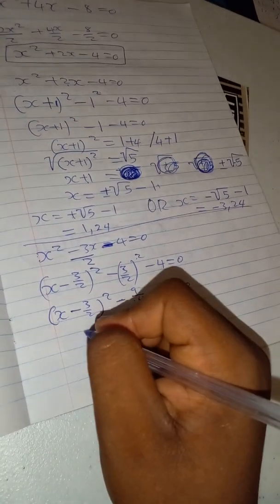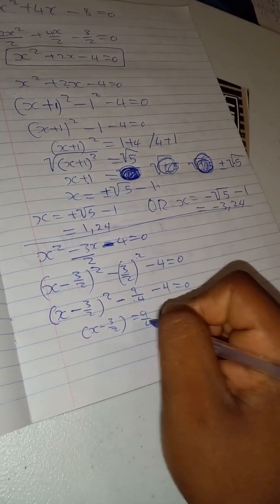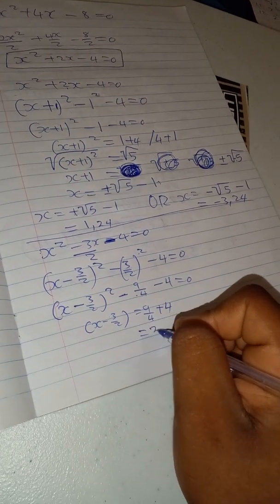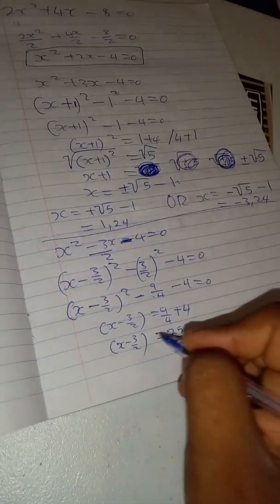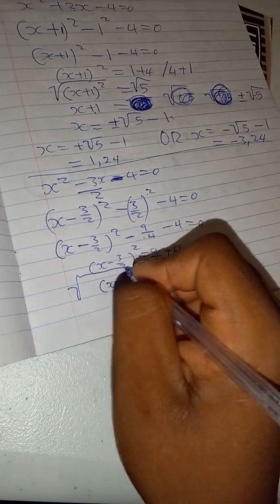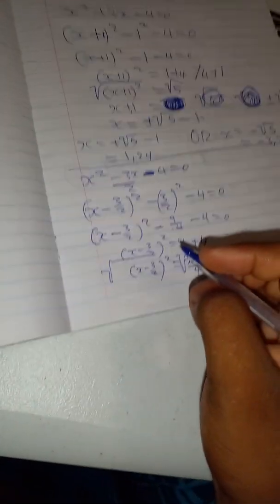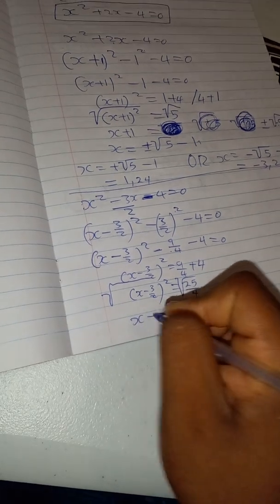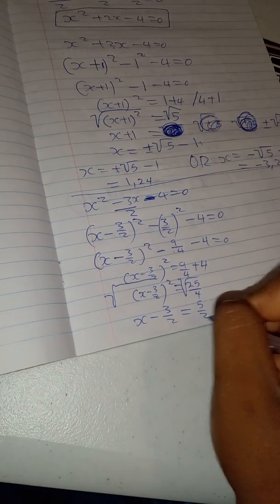Take these things to the other side. This over x minus 3 over 2 squared is equal to 9 over 4 plus 4. Then it's only 25 over 4. Now I want to get rid of this fraction. What am I going to do? I'm going to do a square root, square both sides, like square root everything. Then I'm going to say x minus 3 over 2 is equal to 5 over 2.